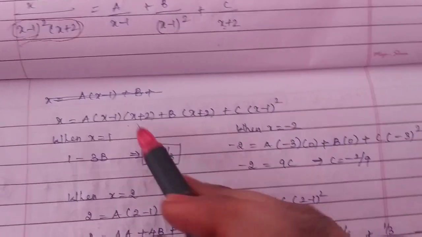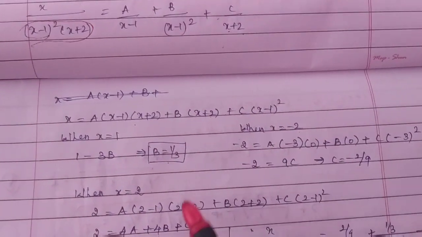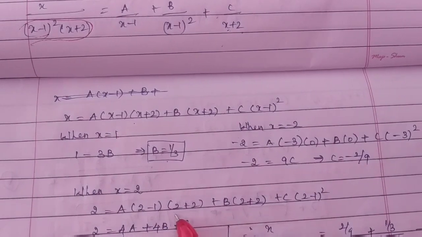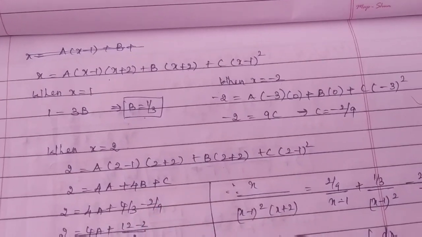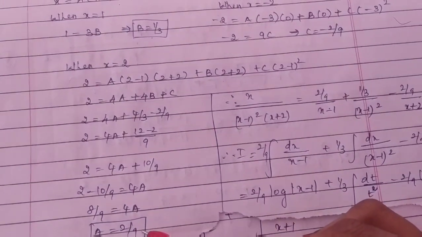And to find out the value of the remaining term, you can substitute. I forgot to substitute 0 here. You can substitute 0 or any other value and find it. You will get an equation in terms of A, B and C. Then you can find out the value of A. That's what I have proceeded with here. A value is nothing but 2 by 9.